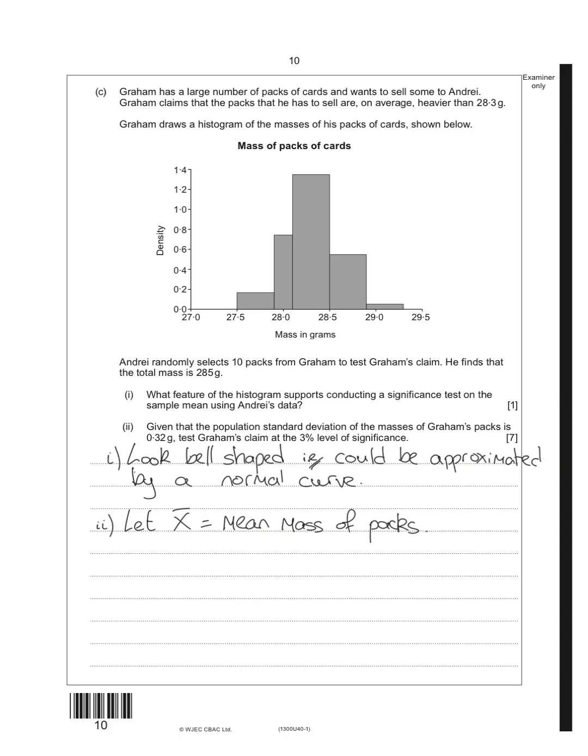Okay, and what we're testing to see is whether the mean is 28.3, or whether they are heavier. Okay, so our H naught is that mu is equal to 28.3, and our alternative hypothesis is that mu is greater than 28.3.